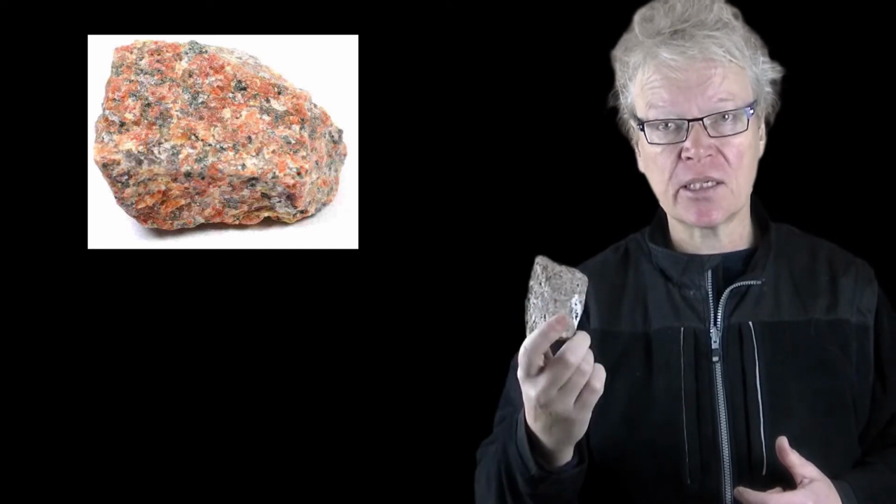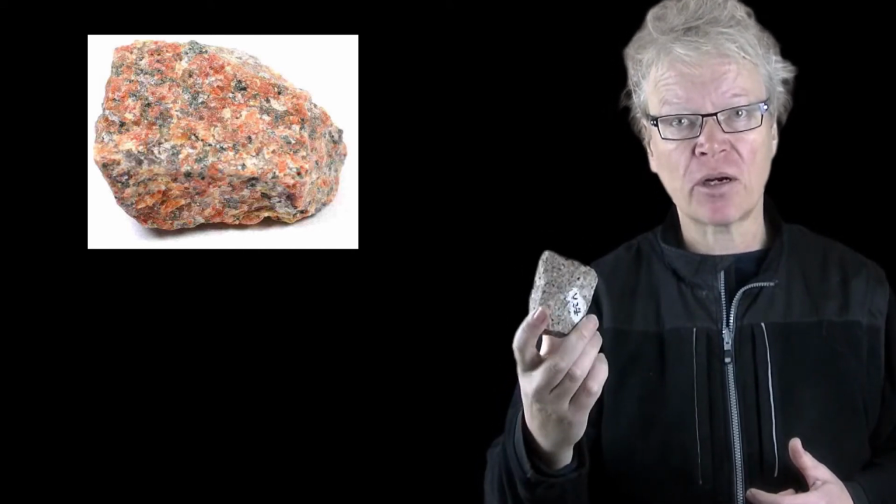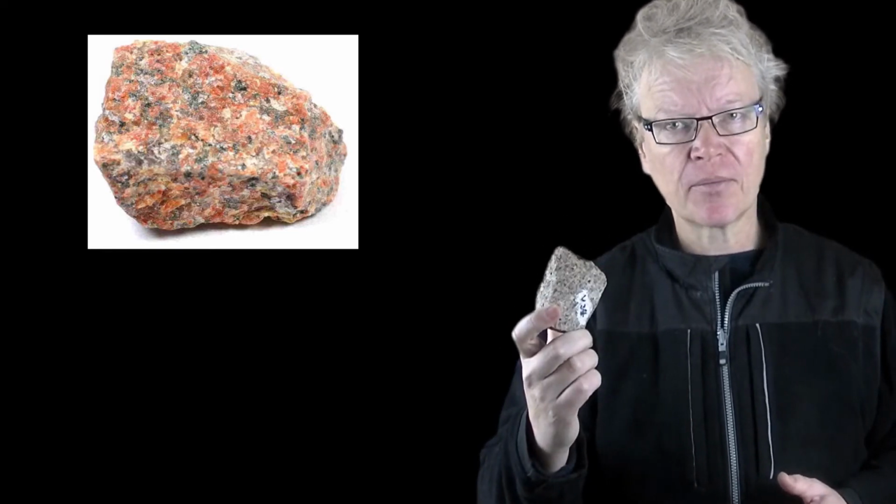This lumpy rock here, we say this is a crystalline rock because we can see the different crystals. We can see the quartz, the feldspar and the biotite with our naked eye. So we can see the crystals. So we say this is a crystalline rock. So it must have cooled relatively slowly.